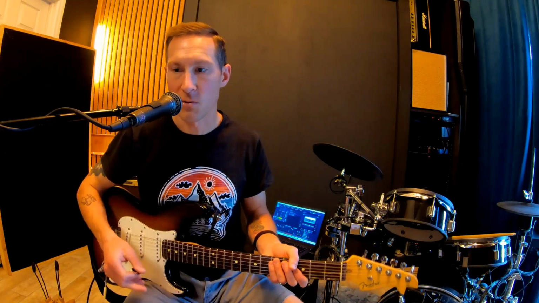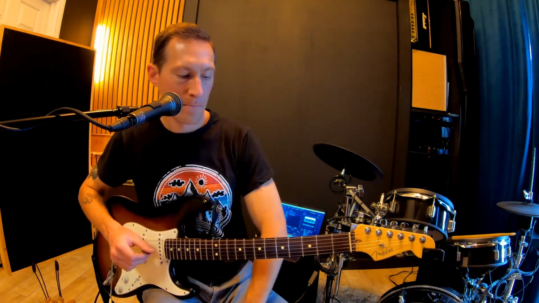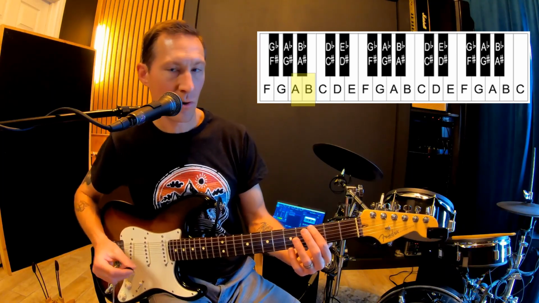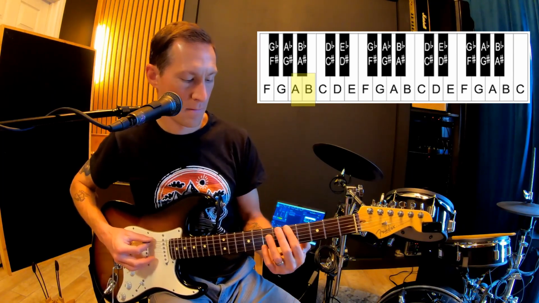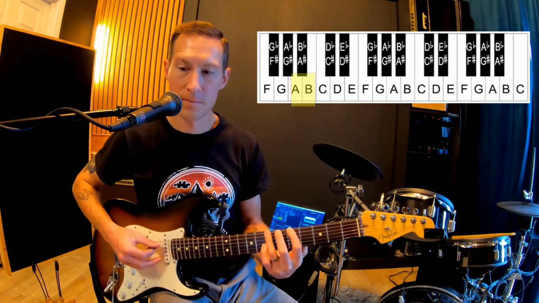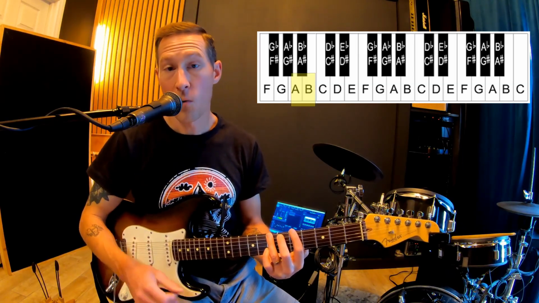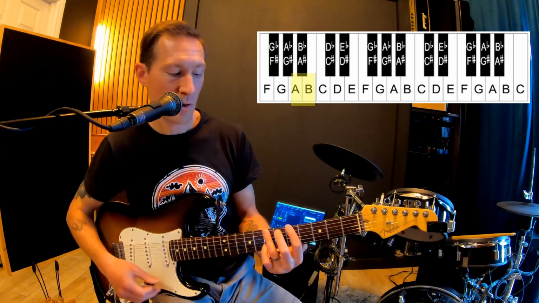Now what's important to note is the difference between intervals. So the distance between A and B is going to be a whole step. Where this is important is on the neck of the guitar.